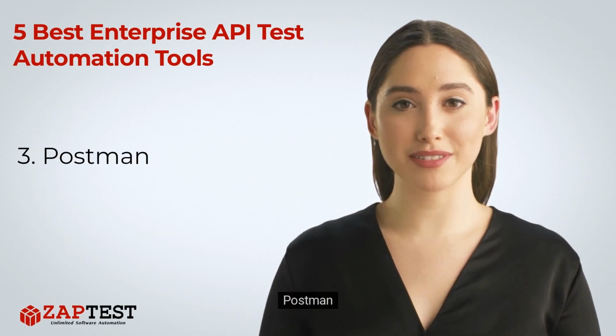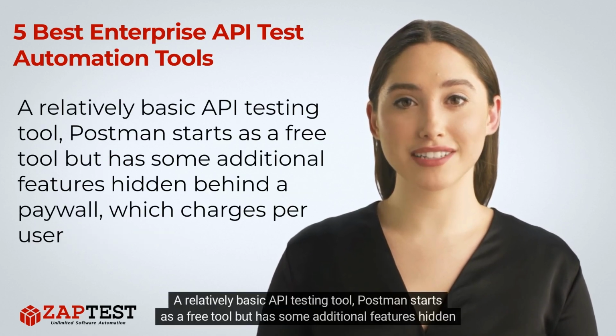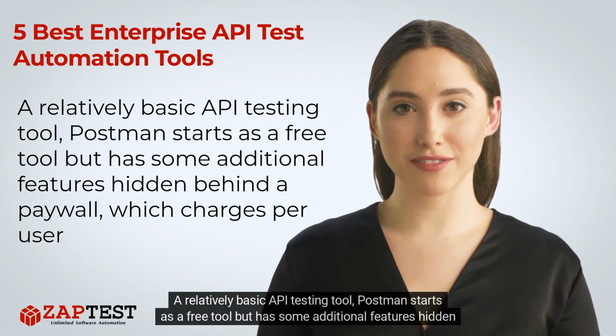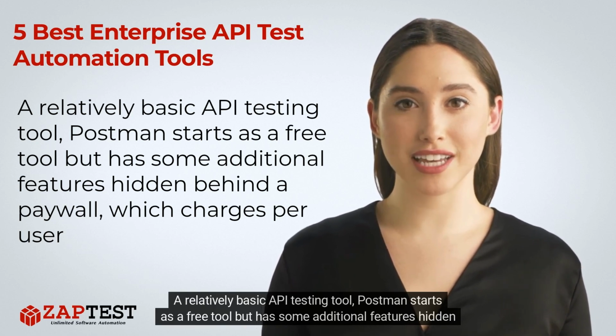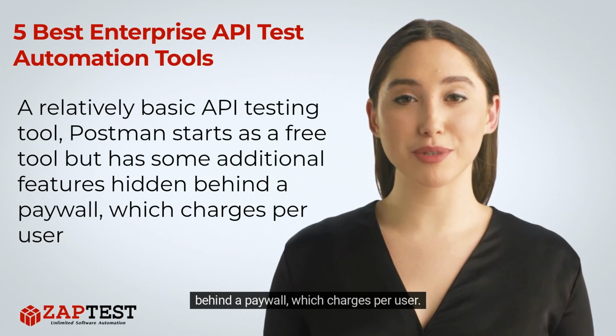3. Postman. A relatively basic API testing tool, Postman starts as a free tool but has some additional features hidden behind a paywall, which charges per user.